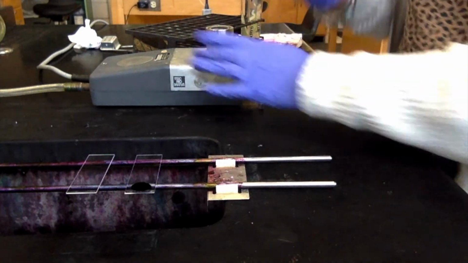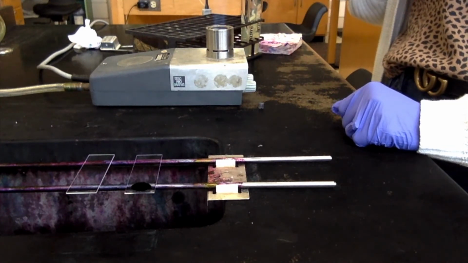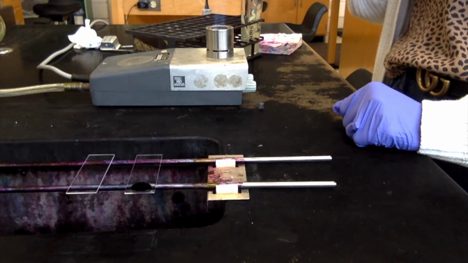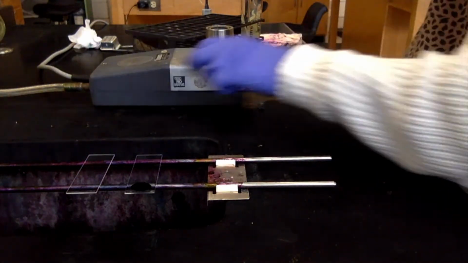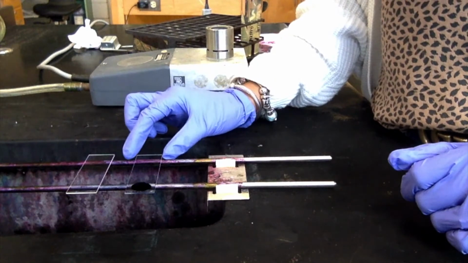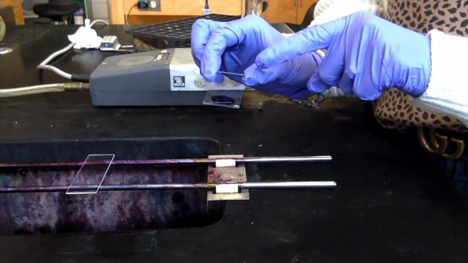Once you're done with that, you're going to flame your loop again. You want to burn off all of that excess ink or Bacillus that's on the loop. And now comes the smearing process. I've got my one slide here that's got my ink and my bacteria on one side.